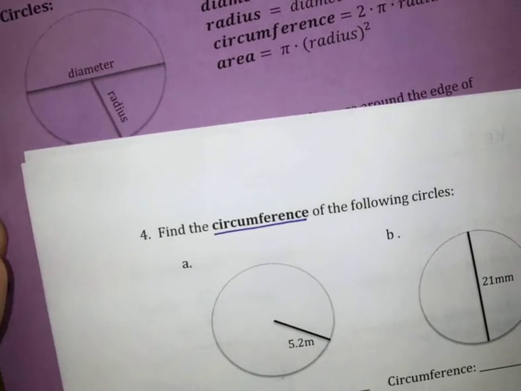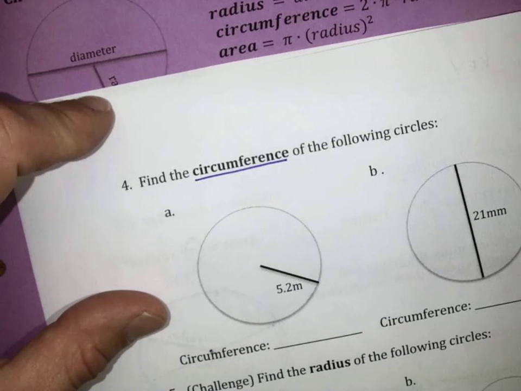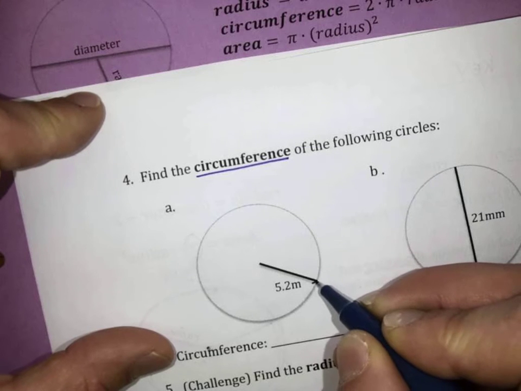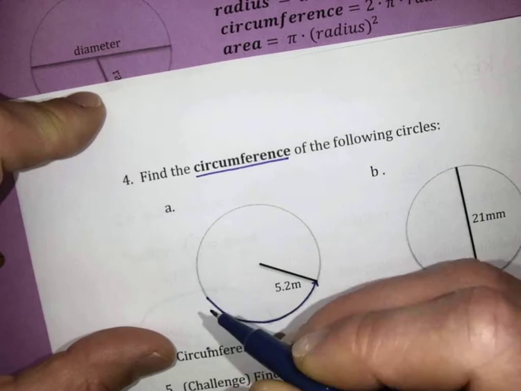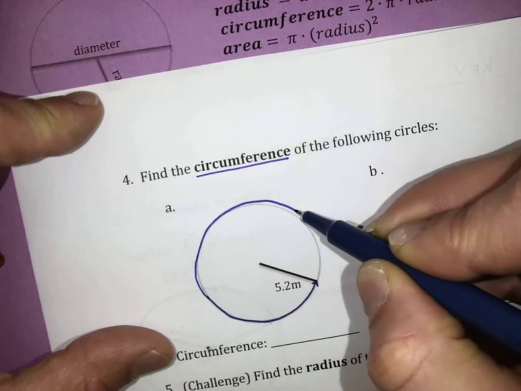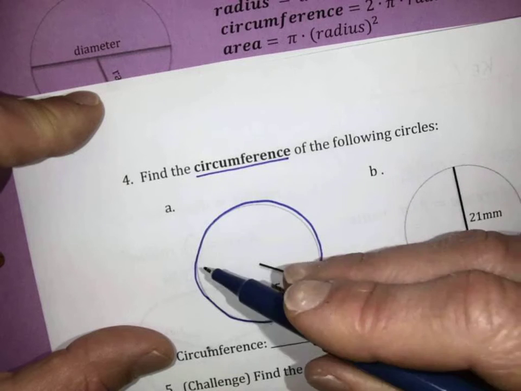All right. So, to find the circumference of the following circles. What was the circumference again? It was the distance all the way around. It doesn't hurt to take a second to maybe make an estimate. How many times could I set this radius around the edge?